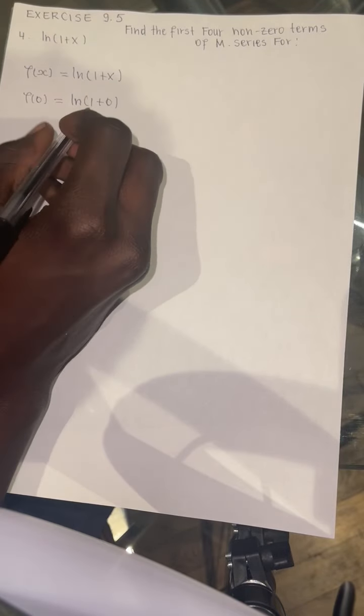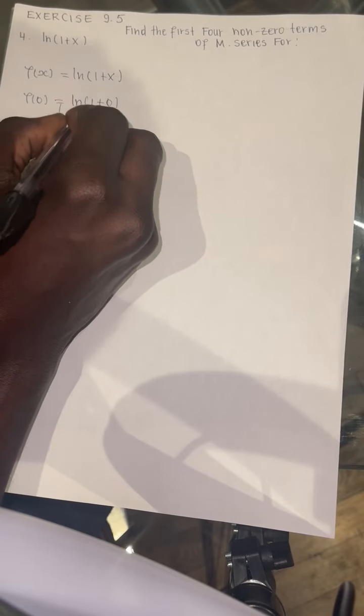So we do ln of 1 plus 0. 1 plus 0 is 1. ln of 1, we're just going to have 0. So our f(0) for this function is just 0. So what should we do? We will do the first derivative.